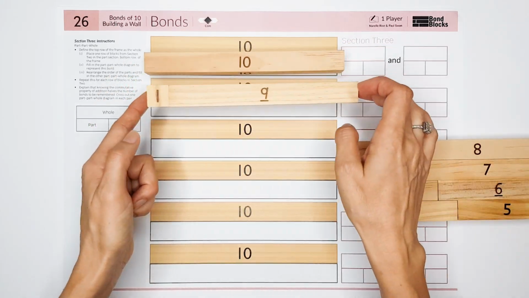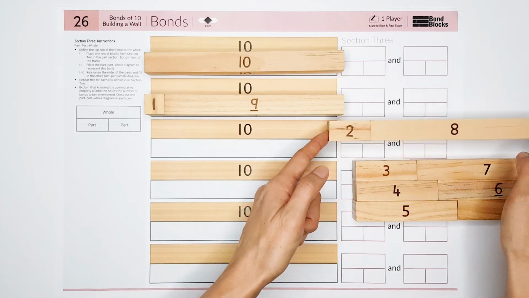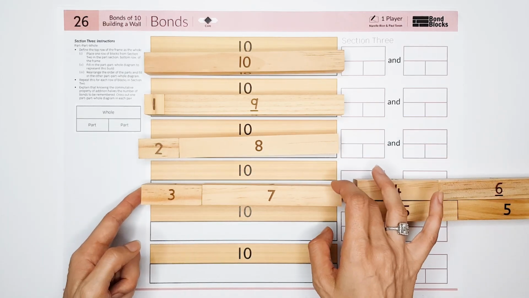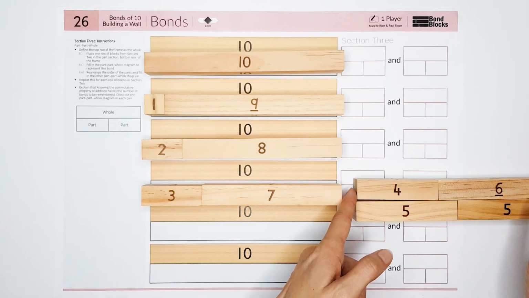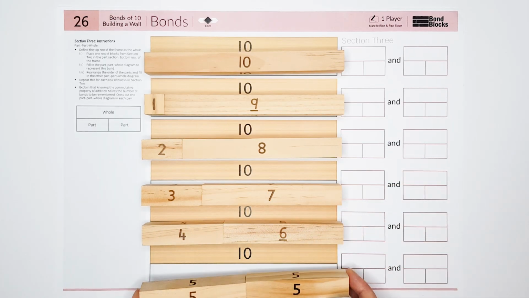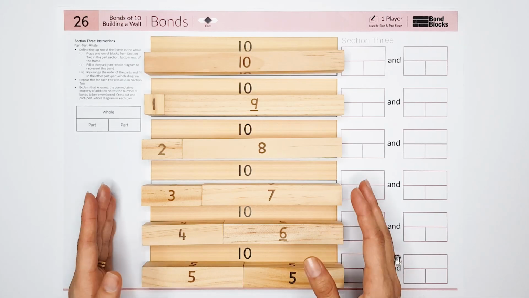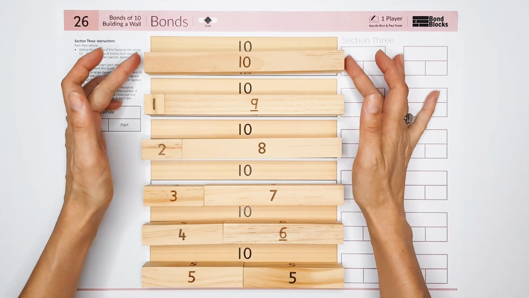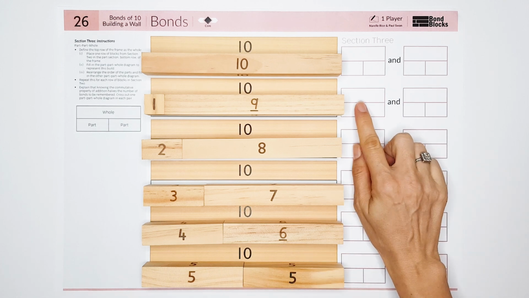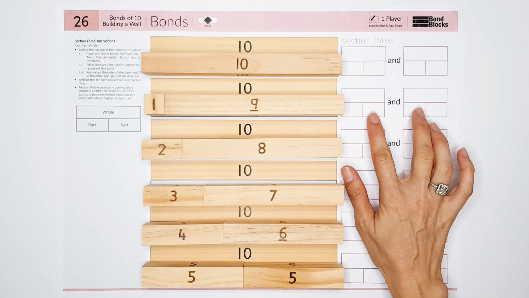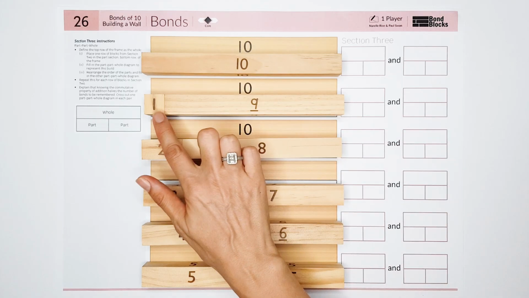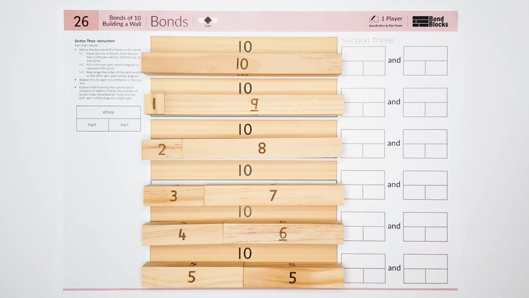So we are going to fill the part section that is greyed out with each two-part bond of 10. Remembering that these parts can be rearranged using the commutative property of addition. Once we've placed these parts, we are going to represent them using numbers on these smaller part-whole diagrams. I'm going to start with the parts of 1 and 9.